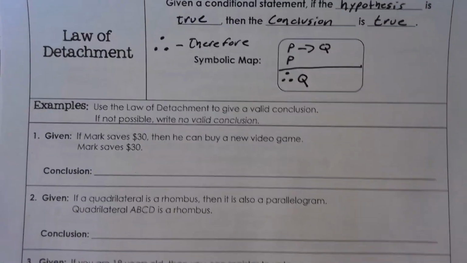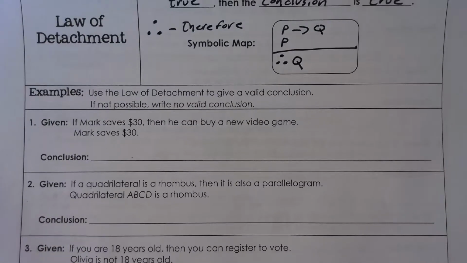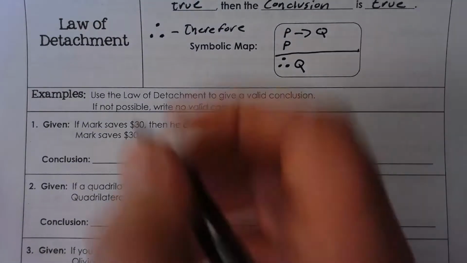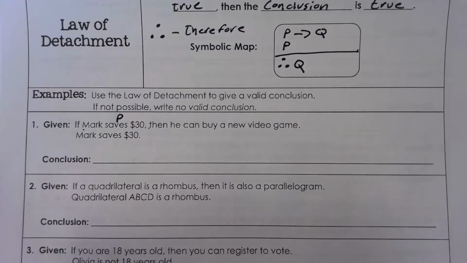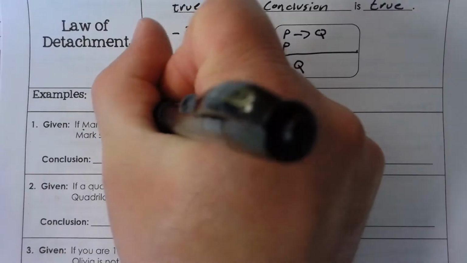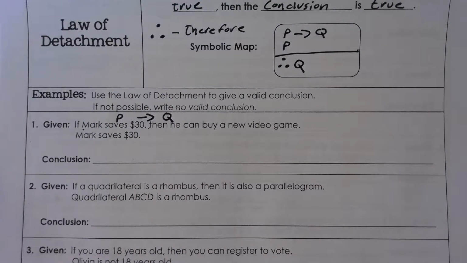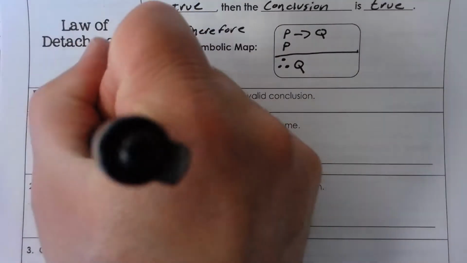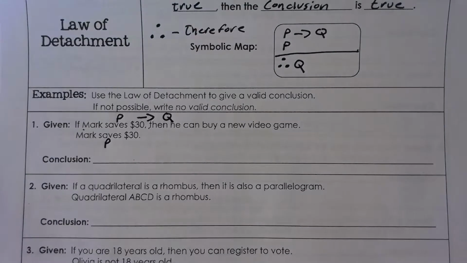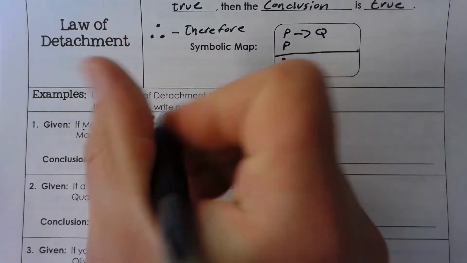So here's a couple of examples. If Mark saves $30, then he can buy a new video game. Here's the P, everything after the word if and before then. So P implies Q, then he can buy a new video game. Here I'm telling you that Mark saved $30. So P is true. So we can conclude that Mark can buy a new video game.